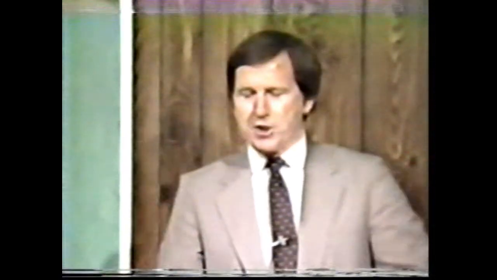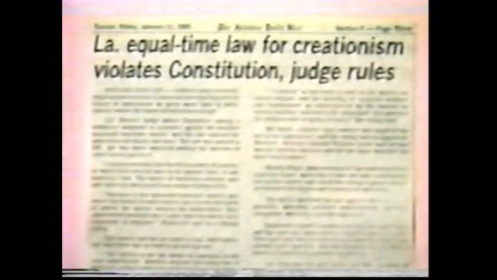However, in 1984, the ACLU filed a suit against the Louisiana law. The ACLU did not want fairness in the teaching of the theory of origins. They want only one theory taught, evolution. And in 1985, the district court agreed when they ruled that fairness was unconstitutional. They claimed that the law violated the separation of church and state.